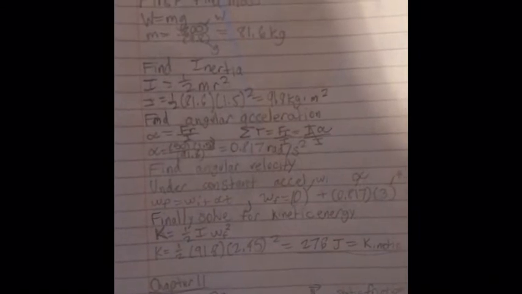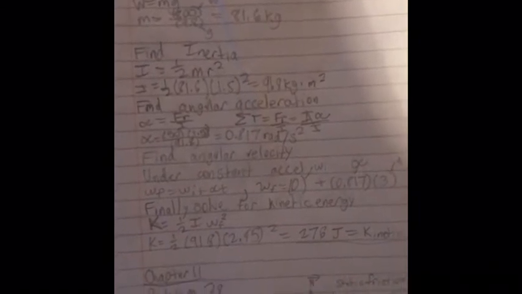So weight equals mass times gravity. So then I solved for mass, got 81.6 kilograms. Then I had to find inertia. So inertia equals 1/2 mass times radius squared, and then I just plugged in and got 91.8 kilograms times meters squared.